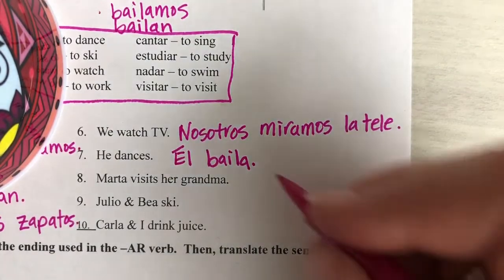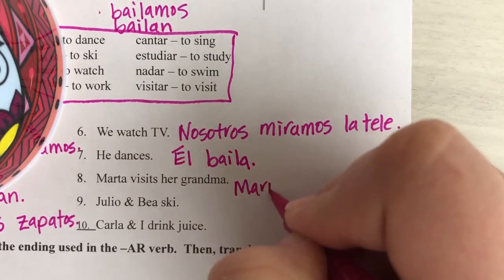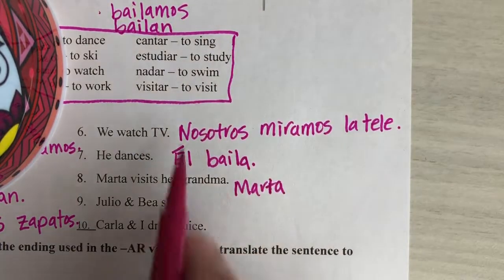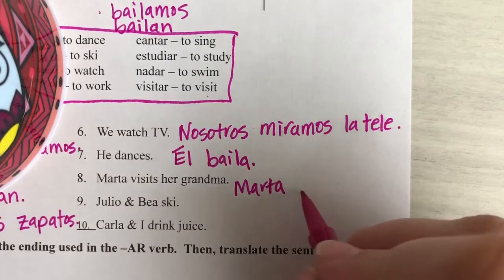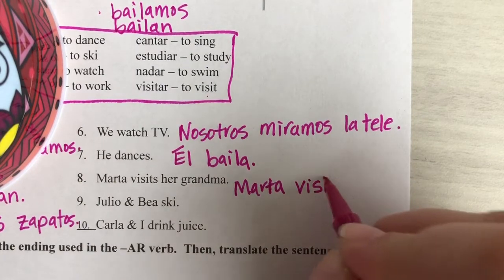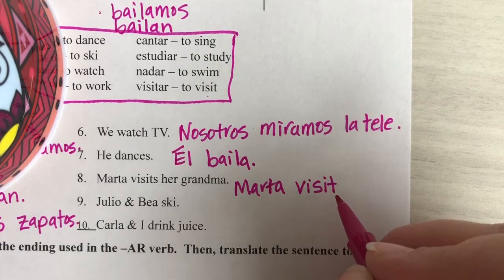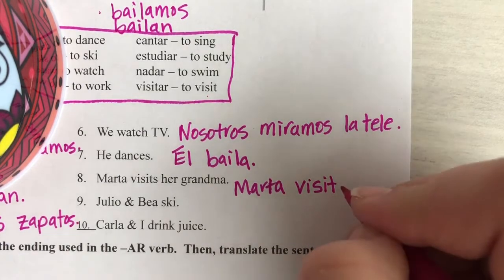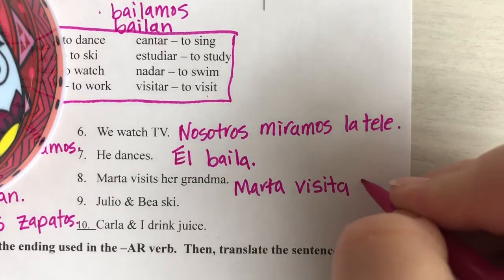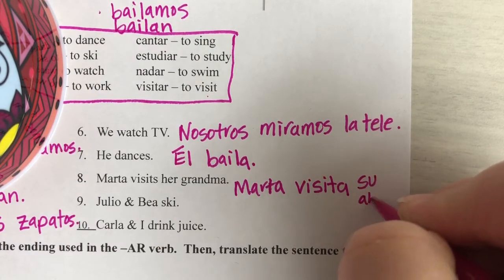Number 8, Marta visits her grandma. Marta. And then if I look up here to visit is visitar. So I drop the AR. And it's left with, looks like visit. And then for the she ending, because Marta's a girl, she, it's an A. And then her grandma is su abuela.